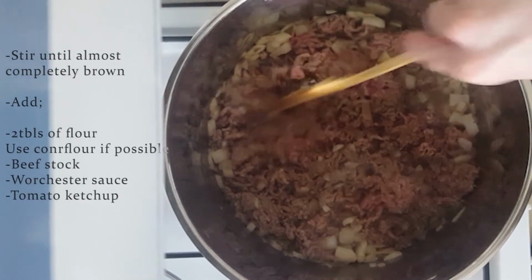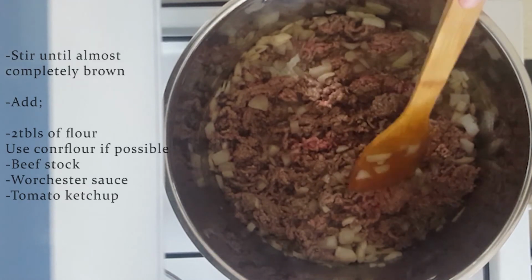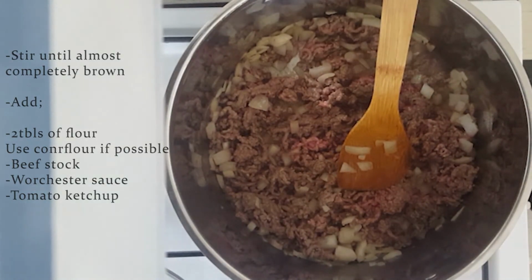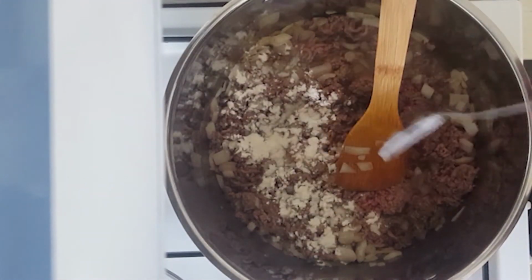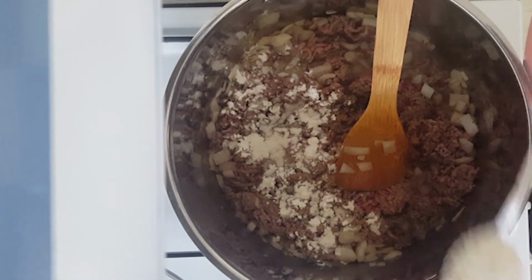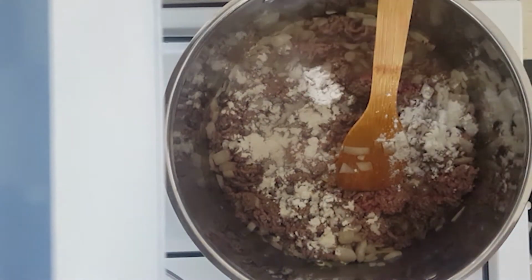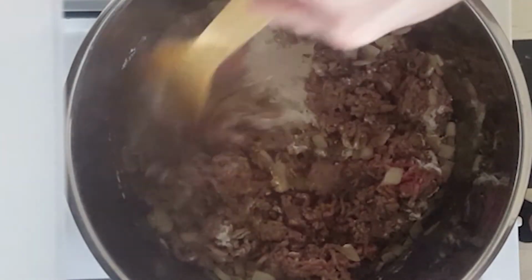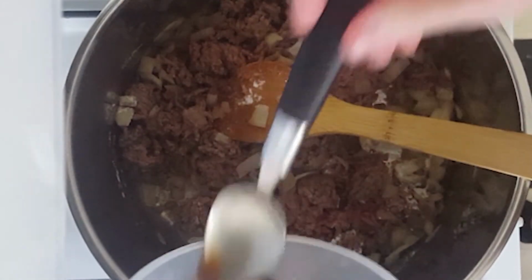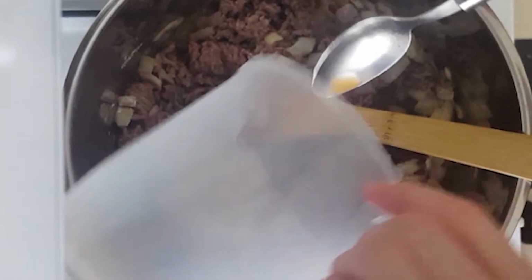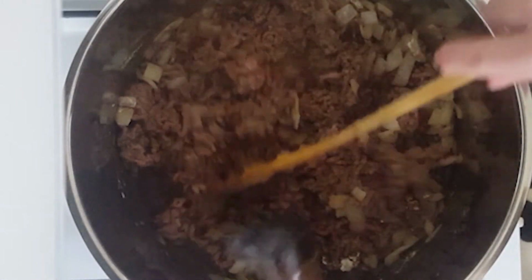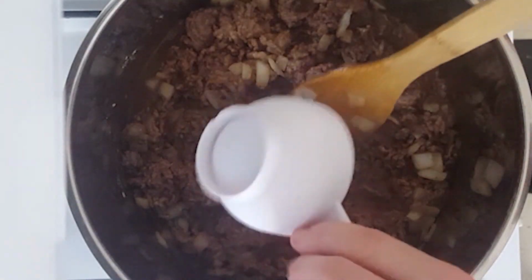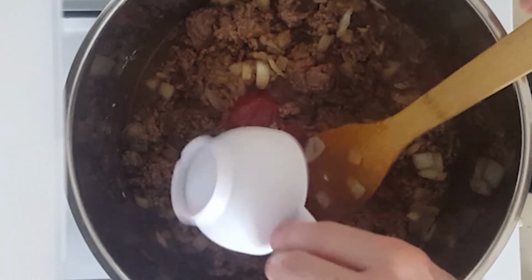And once it's pretty much completely browned, you'll then want to start adding your other ingredients. You're going to start off with 2 tablespoons of plain flour. Like so, make them level tablespoons. Don't go overboard. Cornstarch is better, but I didn't have that available. Give that a good mix in. As soon as that's mixed in, add in your beef stock. And then 2 tablespoons of Worcestershire sauce, although I decided to go absolutely crazy on the Worcestershire sauce here. And then I've gone for the half a cup of ketchup. I don't want it to be overly sweet.